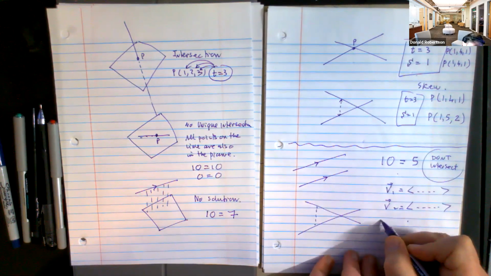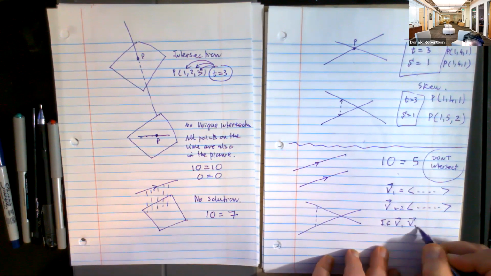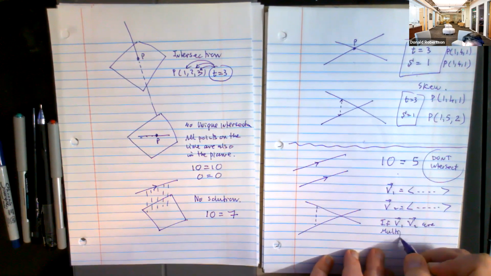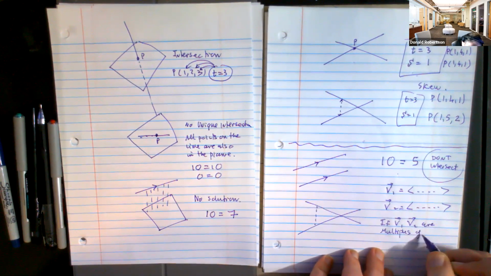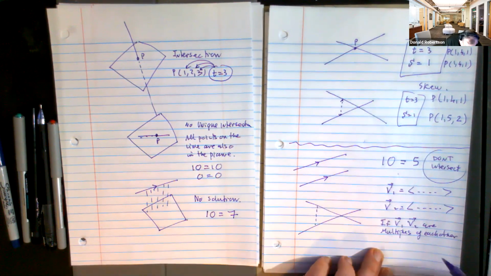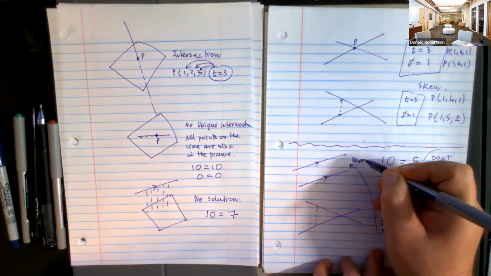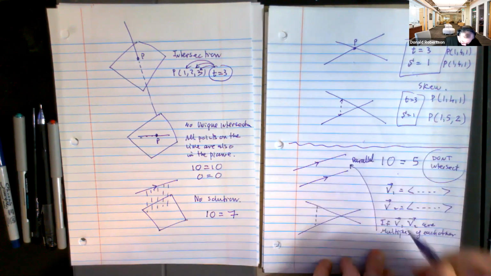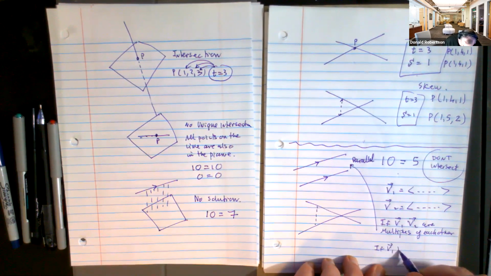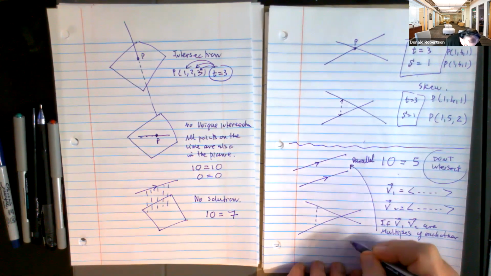And if the direction vectors are multiples of each other, right, then you are looking at parallel. If they're not multiples of each other, then you are looking at skewed.